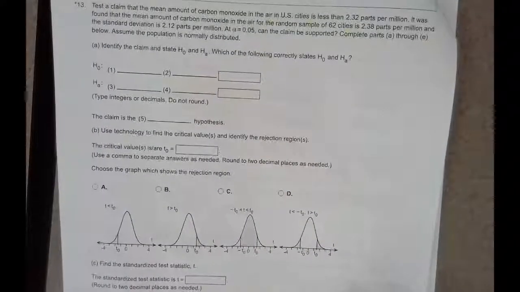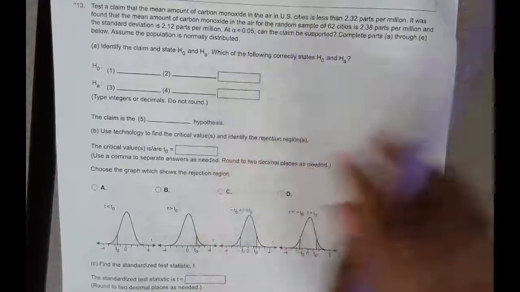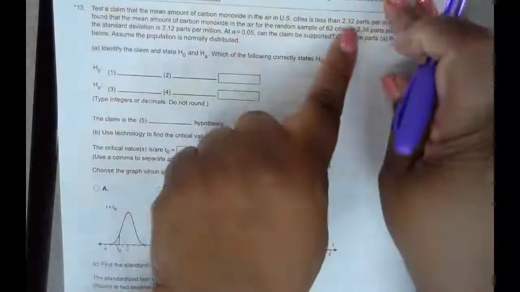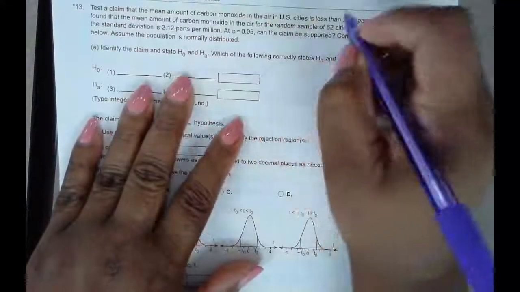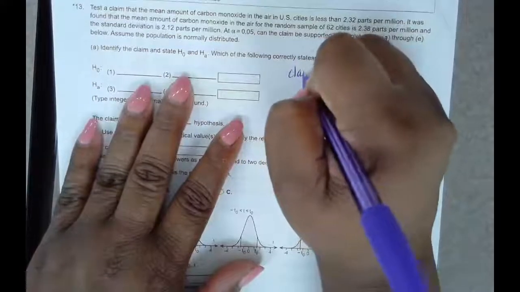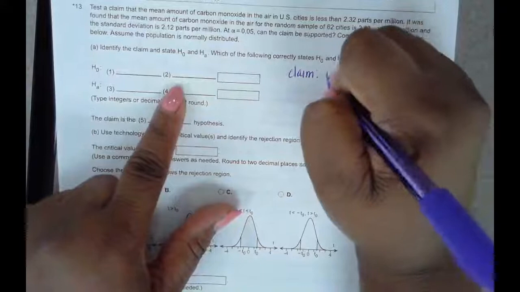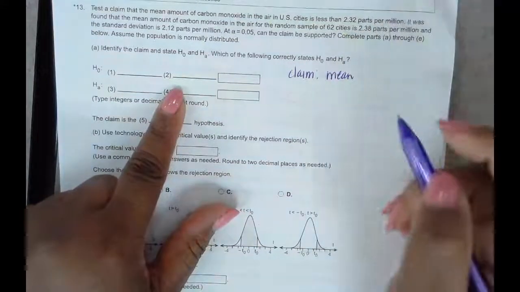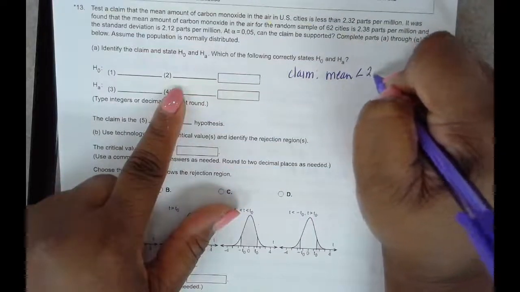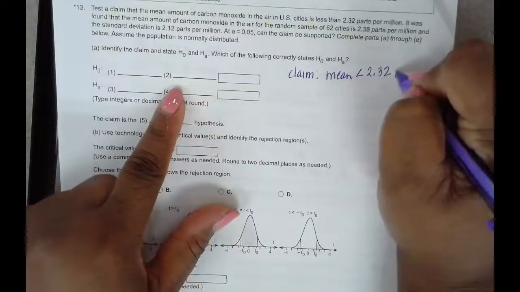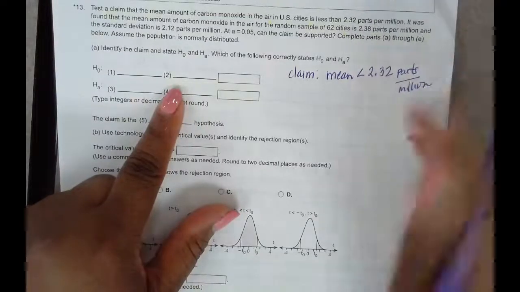It says test the claim that the mean amount of carbon monoxide in the air in U.S. cities is less than 2.32 parts per million. There's the claim. Let's write that out. Our claim is that the mean carbon monoxide is less than 2.32 parts per million. Okay?